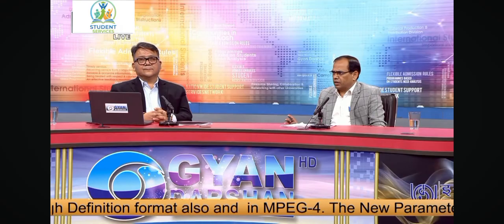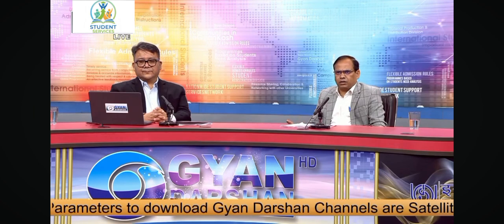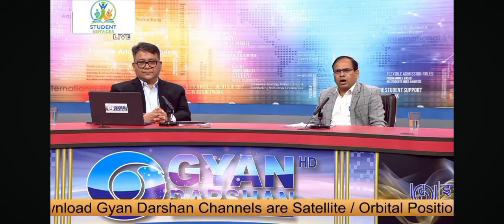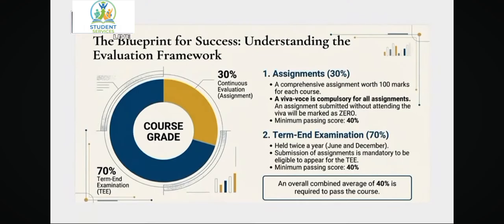This continuous evaluation will be in the form of assignments. An individual assignment will be provided to all the students for each course, and with respect to that a viva will also be conducted. So the 30% weightage consists of that part. The remaining 70% is the term end examination, and because it is a semester based program, the examination will be conducted twice, once in the December session and another in the May-June session.